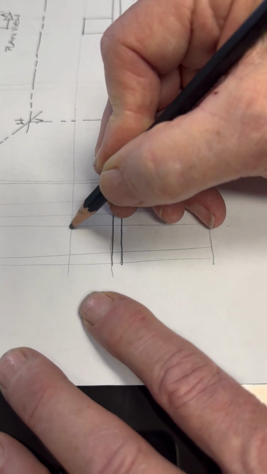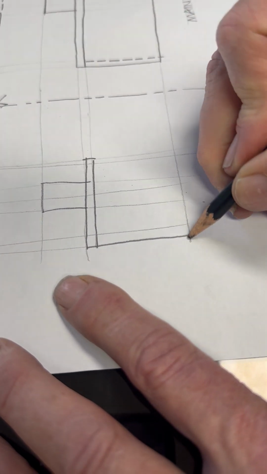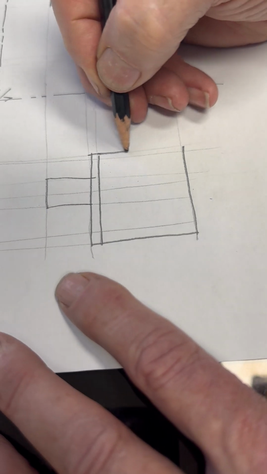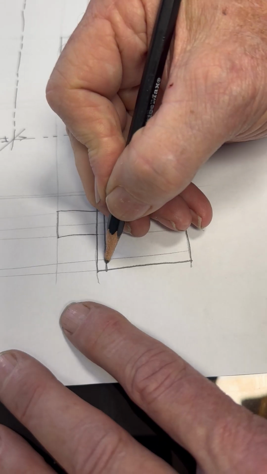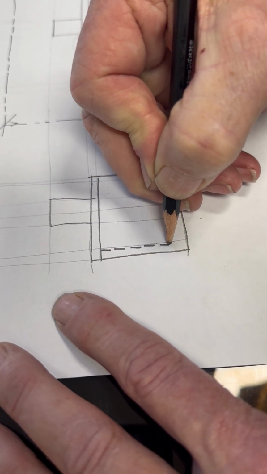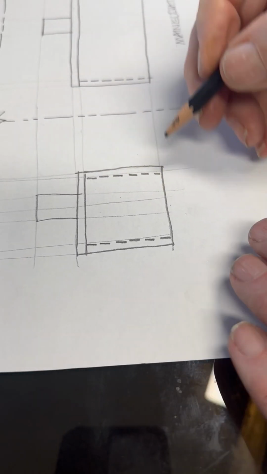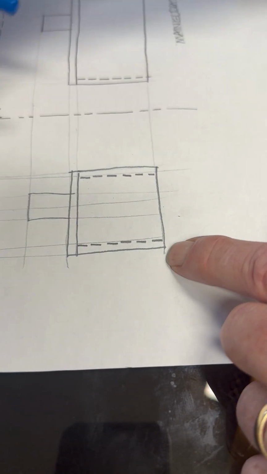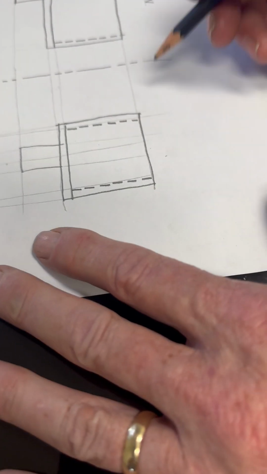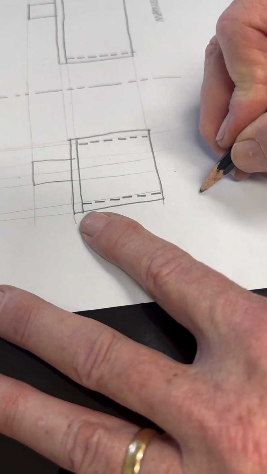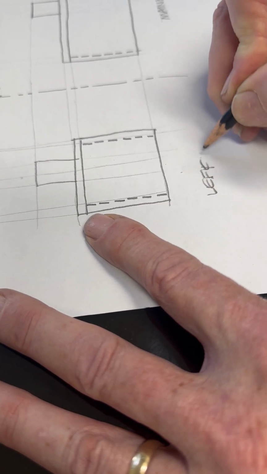On this side, I can redraw this exactly the same, except I can see that, I can see that, I can see that, I can see that. The difference between this side and this side is hidden detail is shown here. The width of this is 75. I can see it up here, so I don't show it down here. So all I'm going to do here is call this one left elevation.